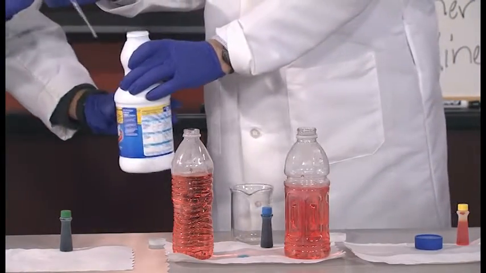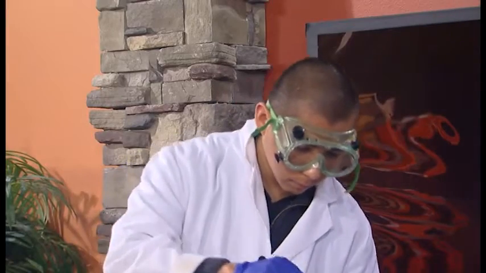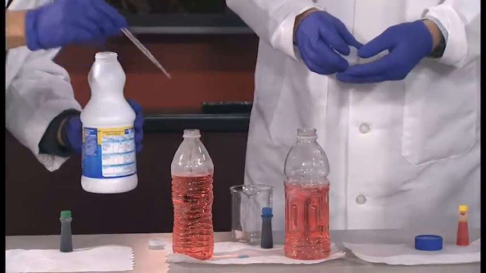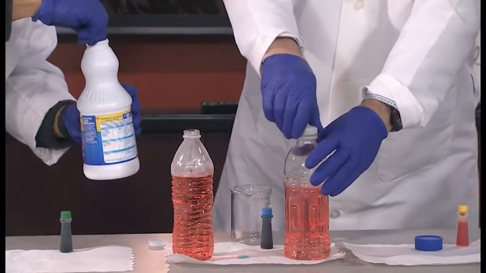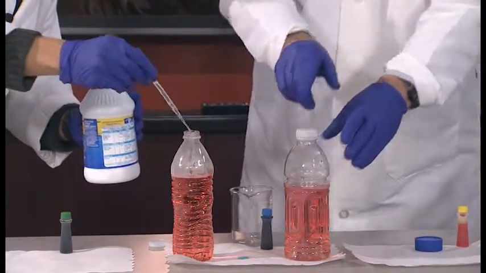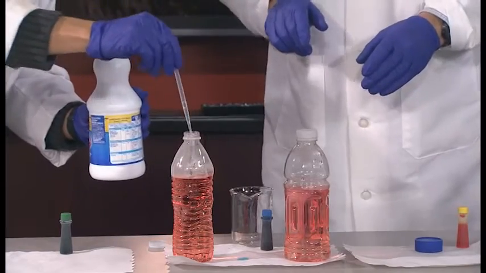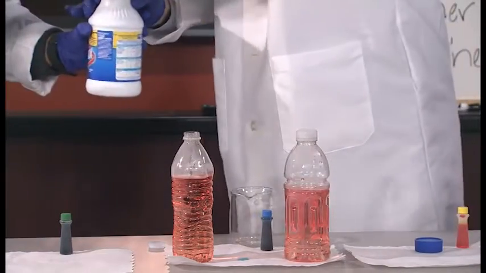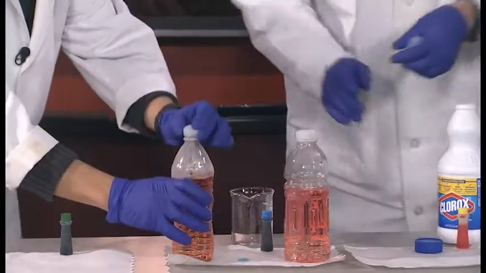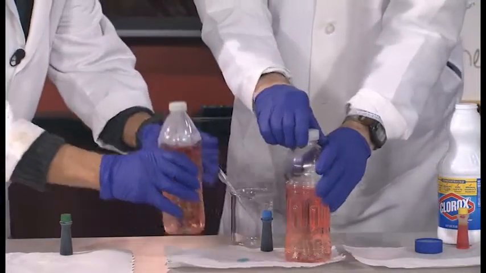And if you want to add 2 dropperfuls to the hot solution. Okay, one more. Okay, perfect. All right. Right there. So let's cap yours. Give it a shake. Count of 3. 1, 2, 3.